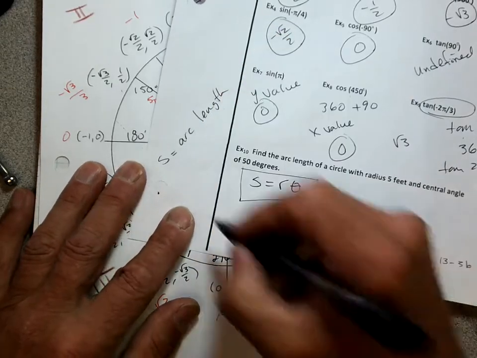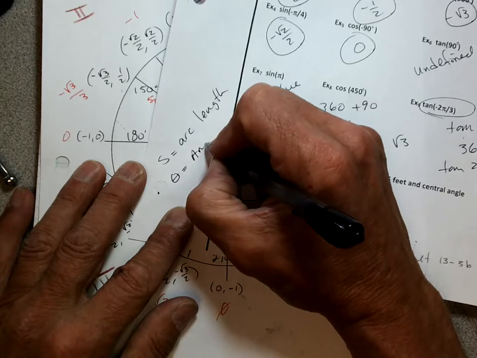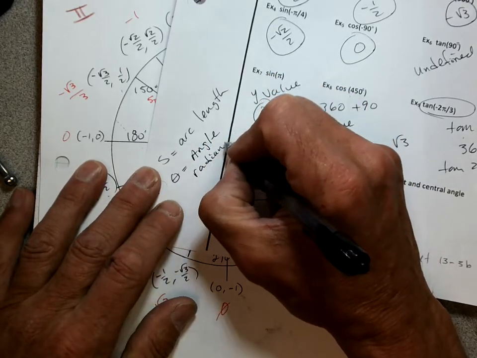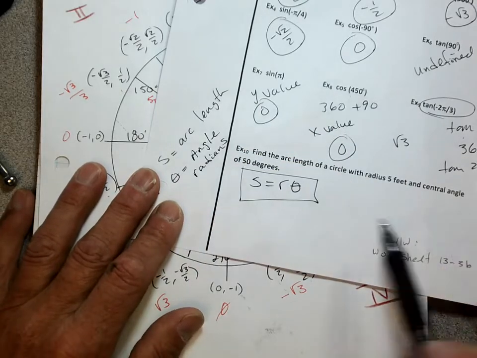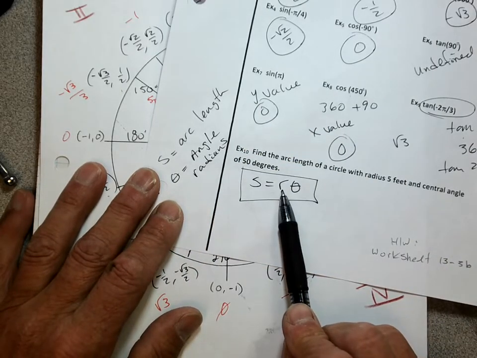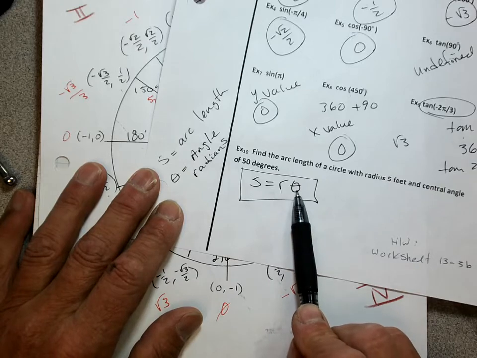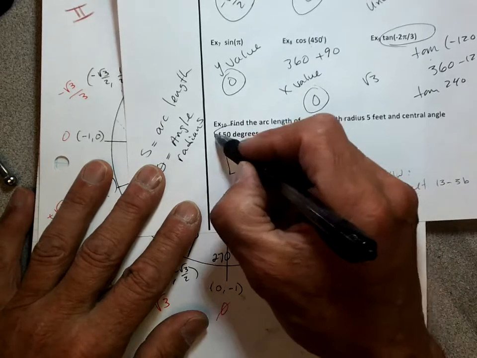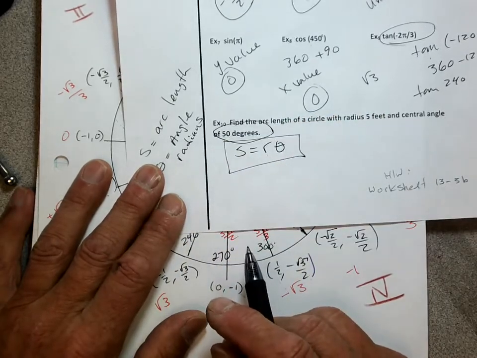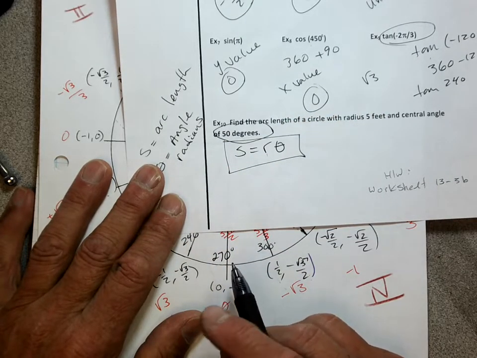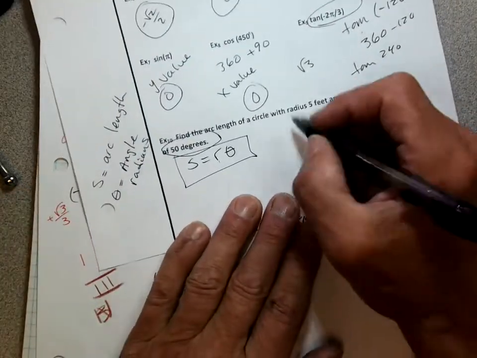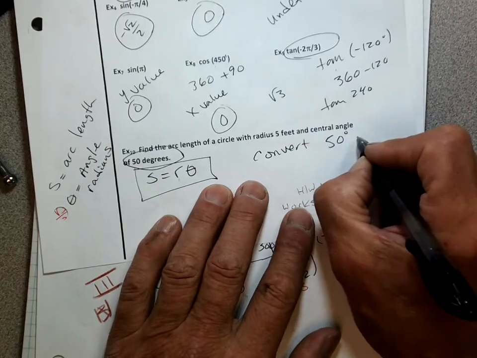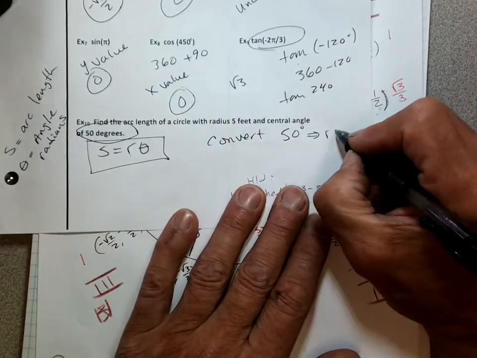Theta is my angle, but the problem is the angle needs to be in radians, and that's why we like radians, because the arc length, the radius and the angle are all related. Of course, r is the radius, okay? So, one big bummer: the angle is 50 degrees. It's in stinking dumb degrees. So to use this formula, we got to convert 50 degrees into radians.